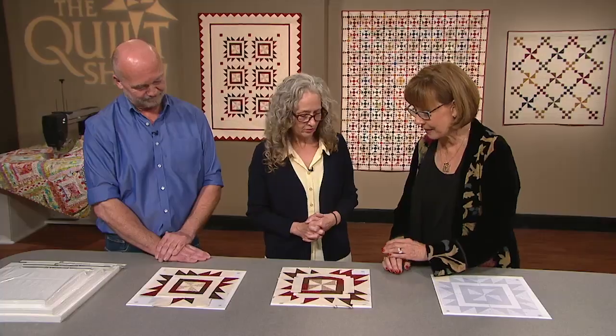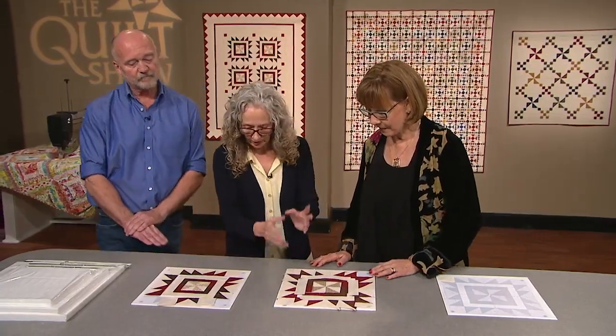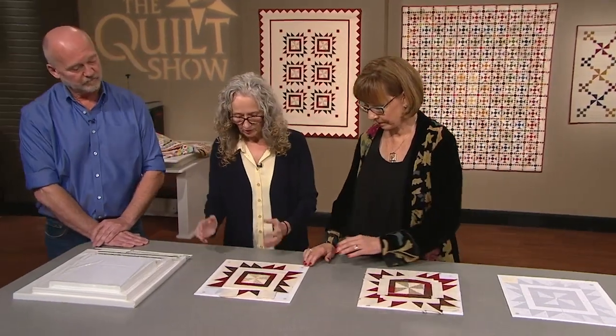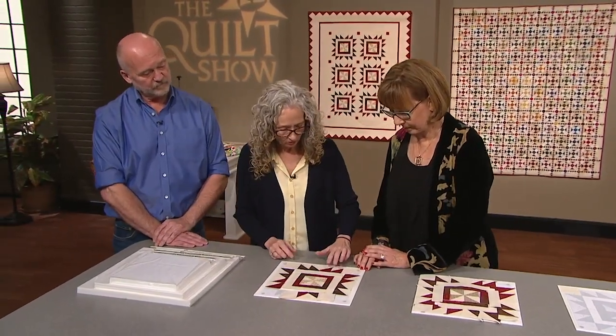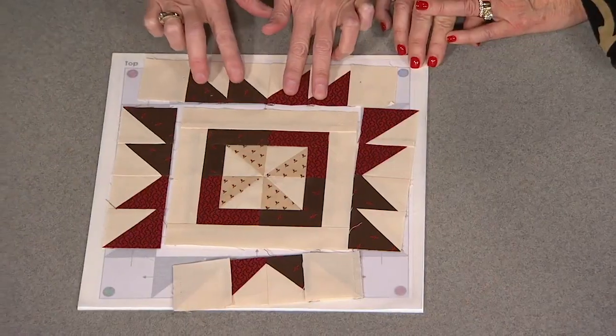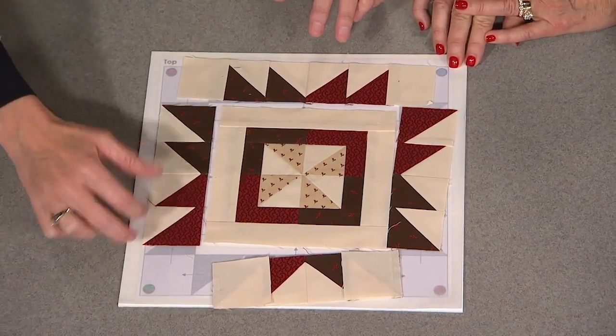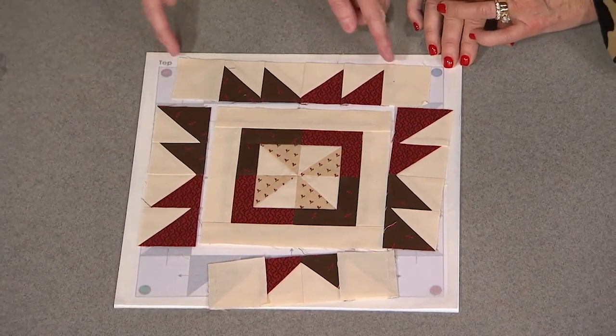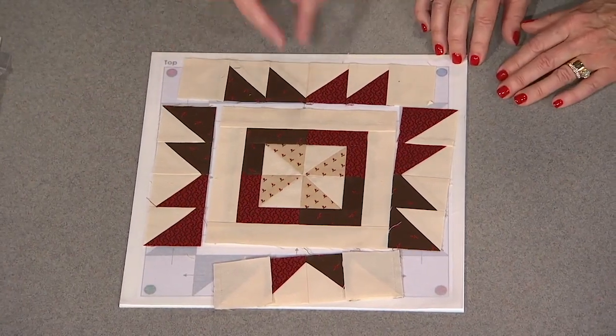Repeat, right? Yes. So once I have that laid out, all the pieces cut, then following the pattern, I begin to sew my pieces together, two, all the way around. And then I will start to add the sides and sew them together.